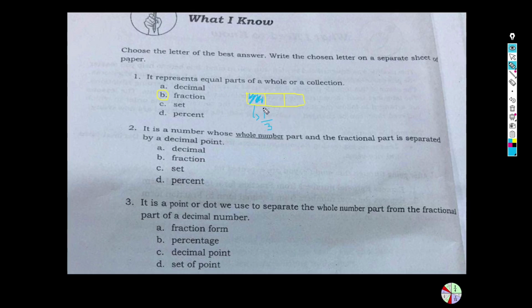When you say collection, it could be 2/3. For example, this will be 2 boxes being colored. The ones being colored blue, how many parts are these? 2, of course, out of 3 equal parts altogether as a whole. So this represents a fraction. Okay, this is what we call the fraction. It has a top number and a lower number. The top number is what we call numerator, and the bottom number is what we call the denominator.